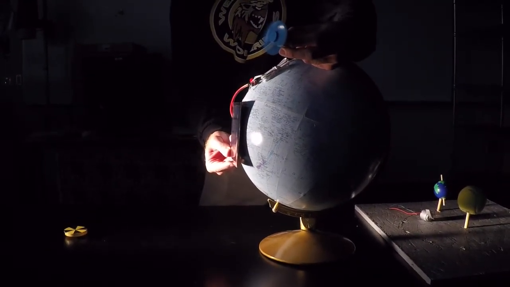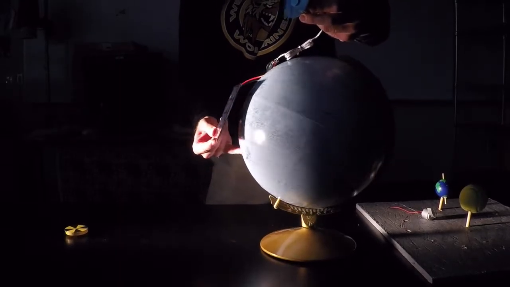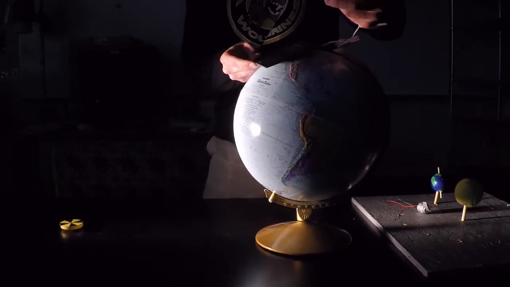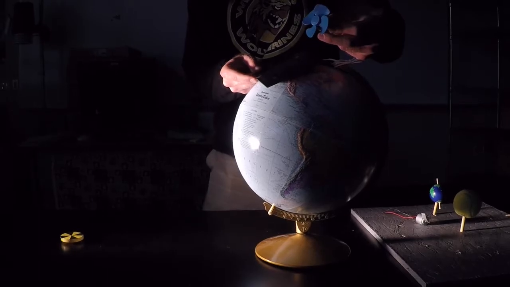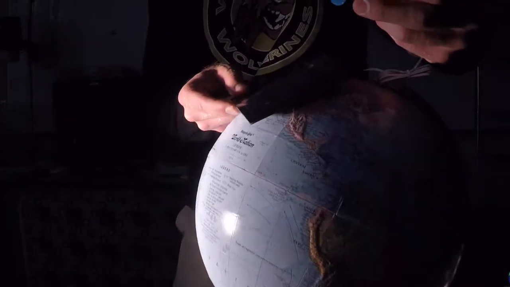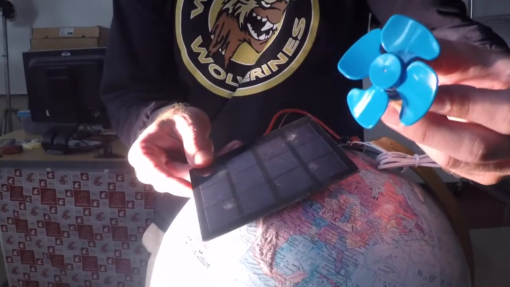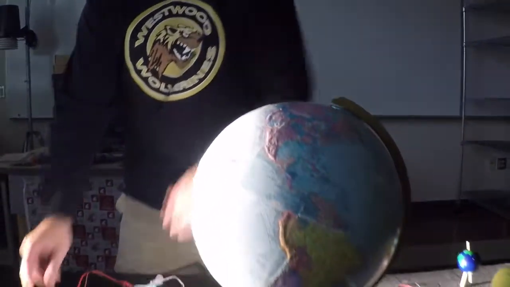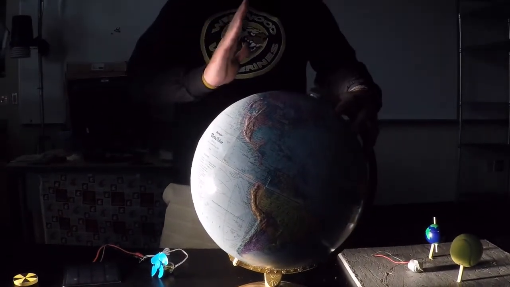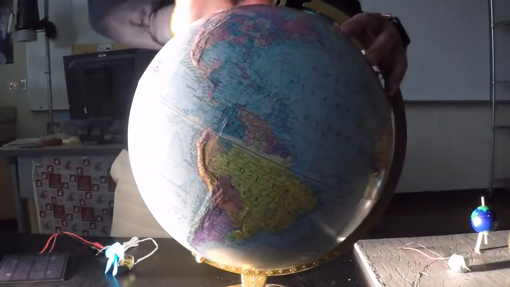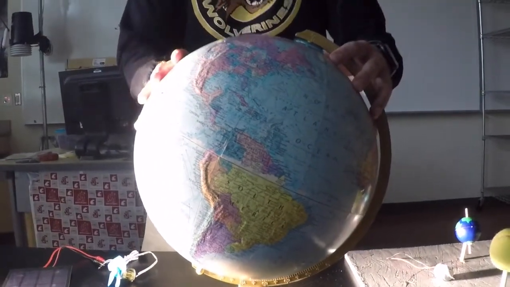So the areas that are in summer, right now if we look, Australia is in summer and it is receiving the most direct sunlight. Where we're at, right up here, the fan is barely spinning and it even stops. That means we're in less direct sunlight, so we are in winter. We can tell by the diagram because the Earth is tilted away in the northern hemisphere. So we know we're in winter because it's tilted away and because we are receiving less direct sunlight.